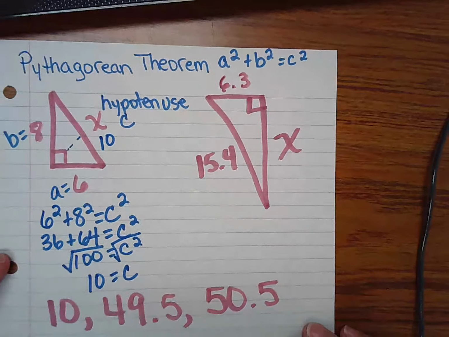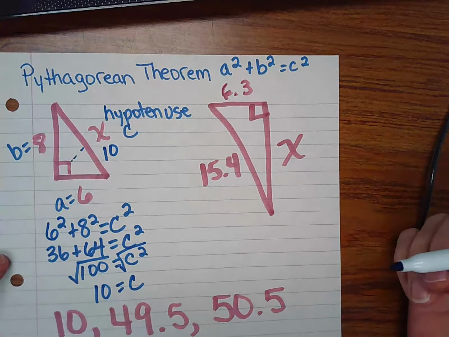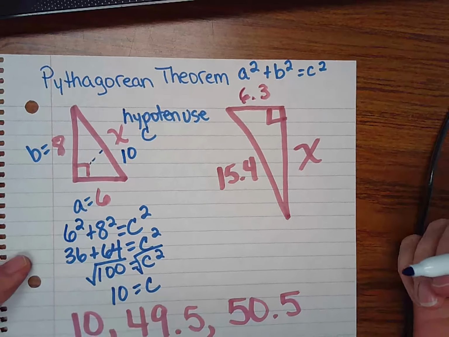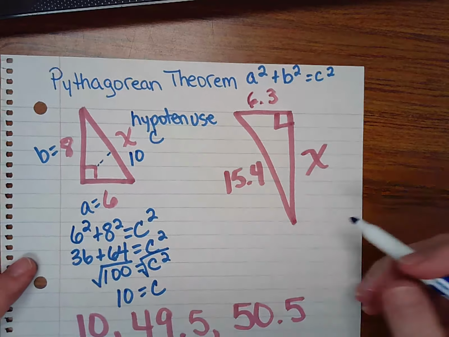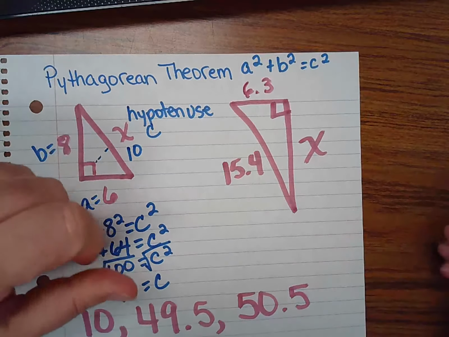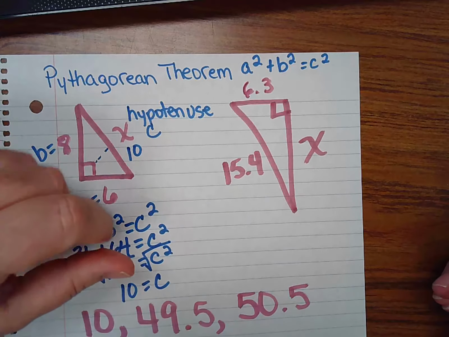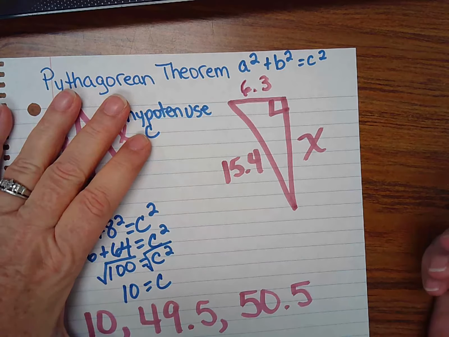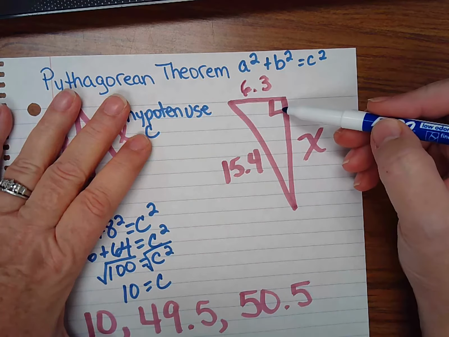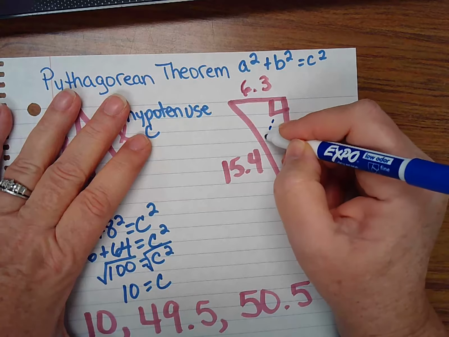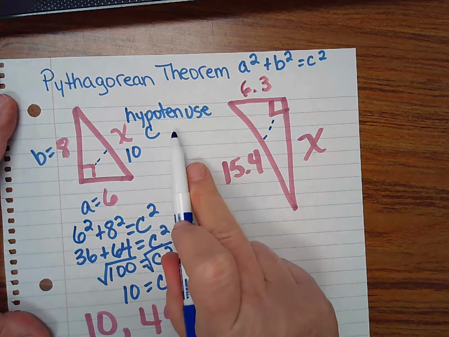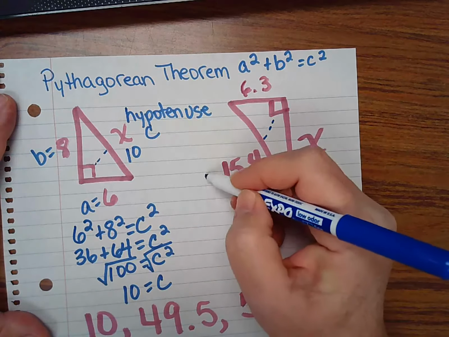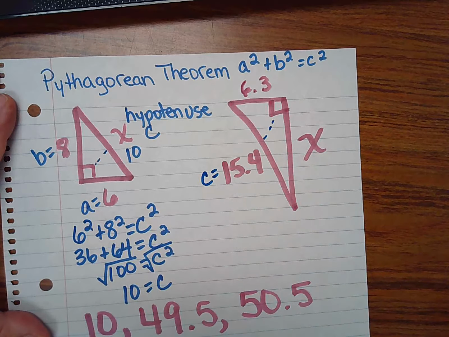Okay, now let's take a look at this one that's not so easy. These are things that I can't do in my head, and I'm sure you probably can't do them in your head either, so I'm going to show you how we do this using the calculator. Again, I've got to set the problem up, and here's the 90-degree angle, so across from it is the hypotenuse, and it's C. So C equals 15.4.